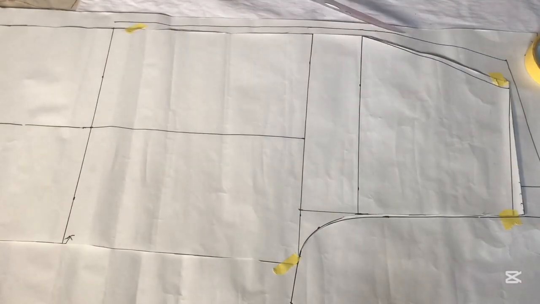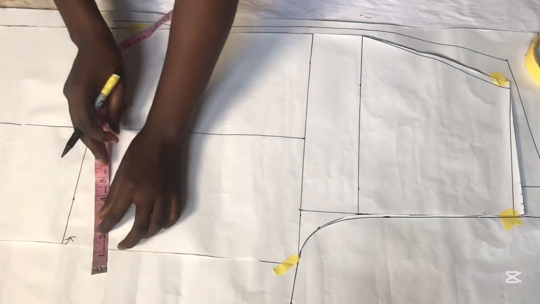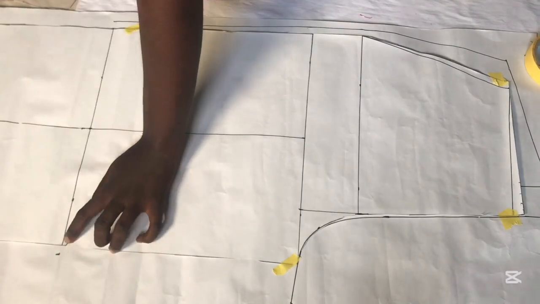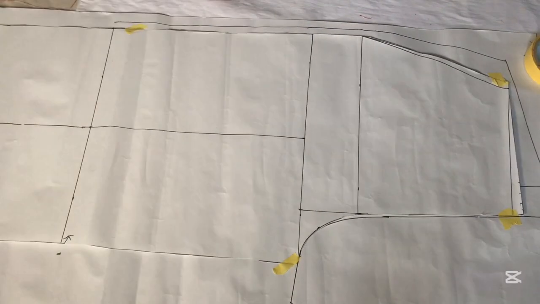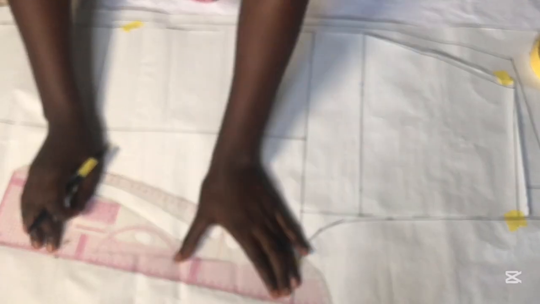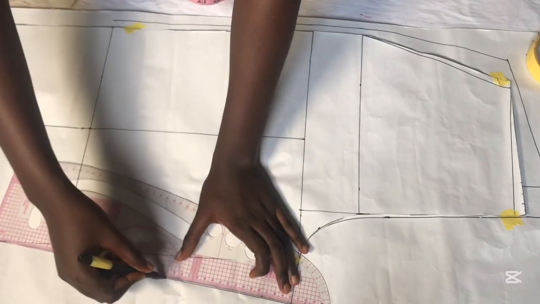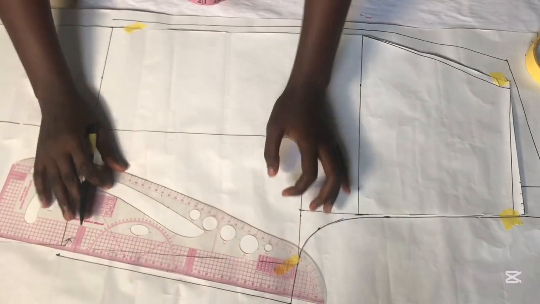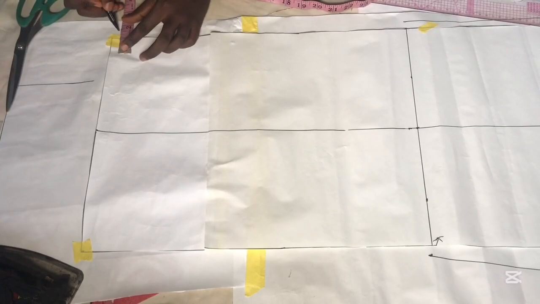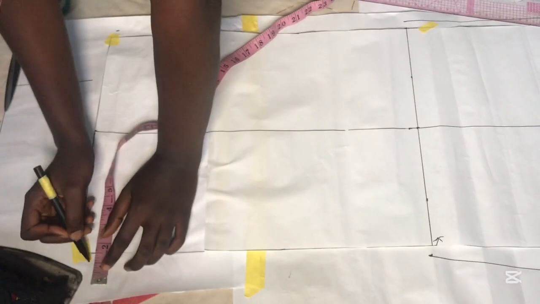Now I'm going to, from my crotch line there, rule this all the way to my knee line. But first of all, I'm marking the same half inch I took on the opposite side of our back pattern, and then I'm just ruling from my crotch line down to the knee line, and then I'm going to continue with that half inch all the way to the bottom, and then rule the lines to connect with each other.